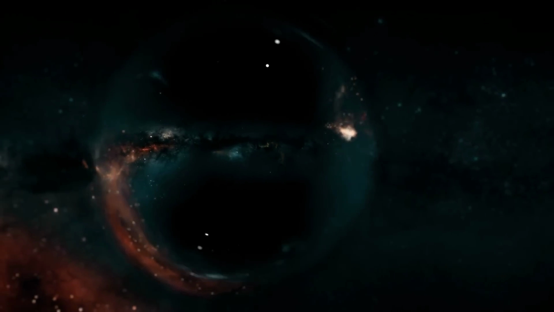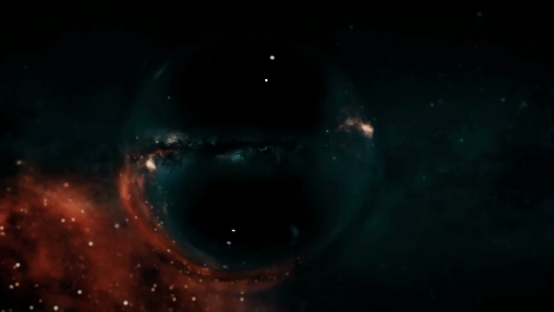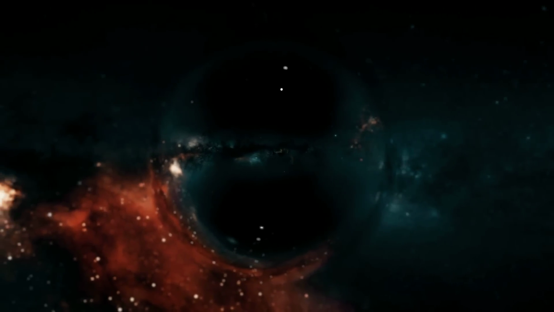Falling into a black hole would result in spaghettification, where you would be stretched vertically and compressed horizontally due to the immense gravity. This dramatic effect is a consequence of the extreme tidal forces near a black hole.